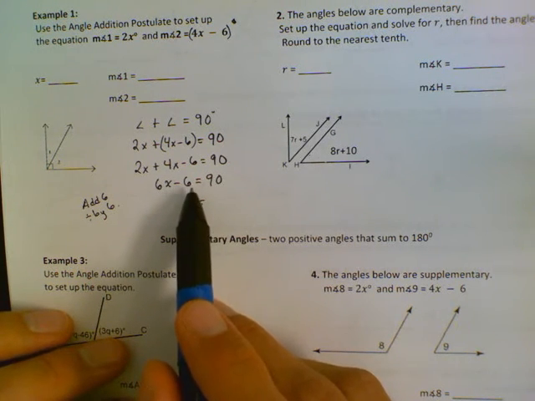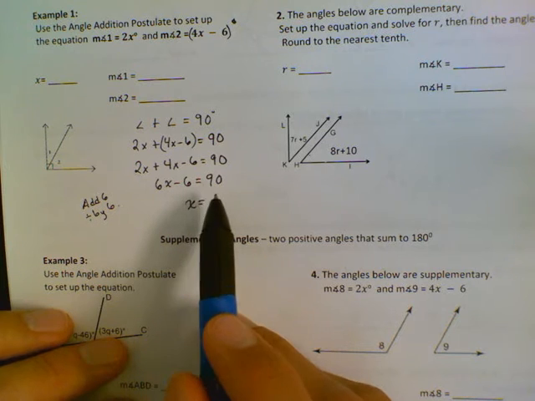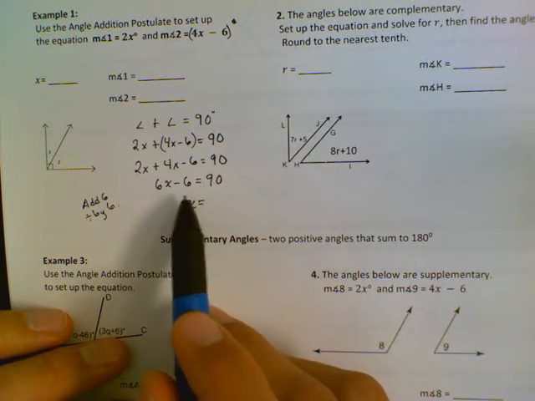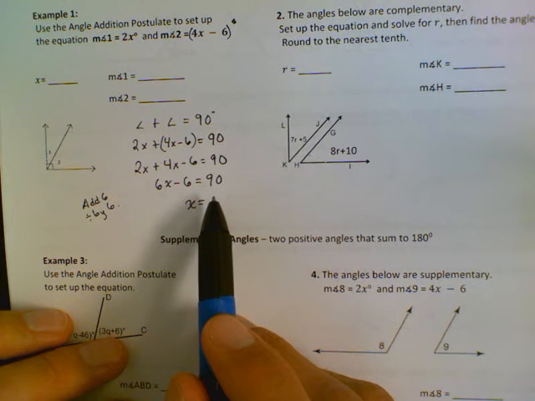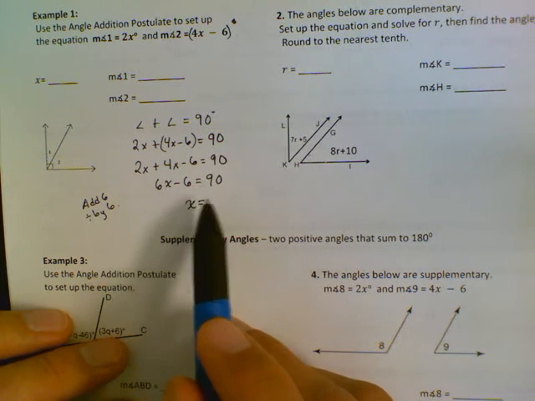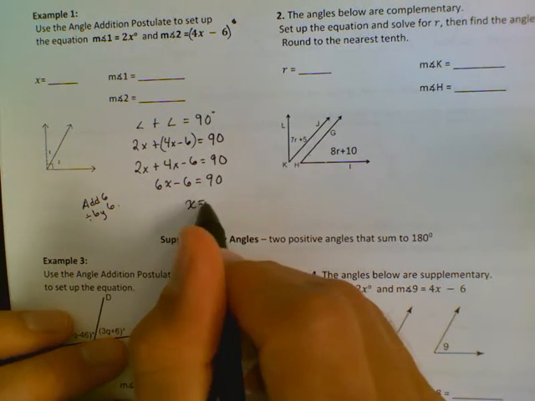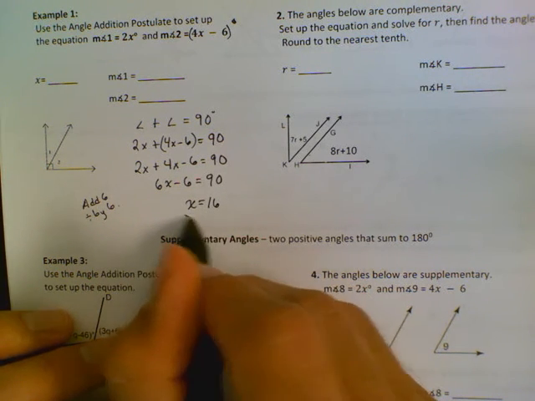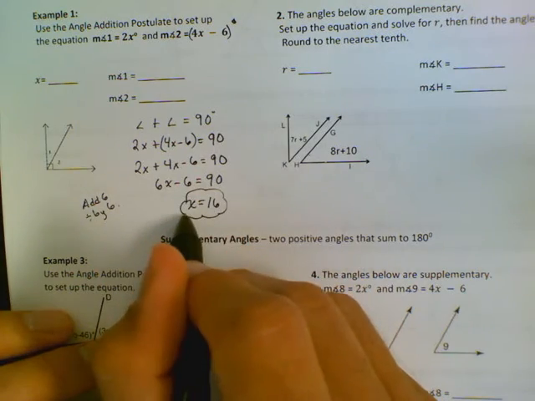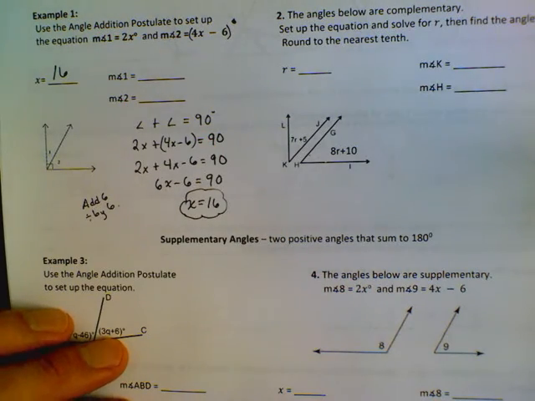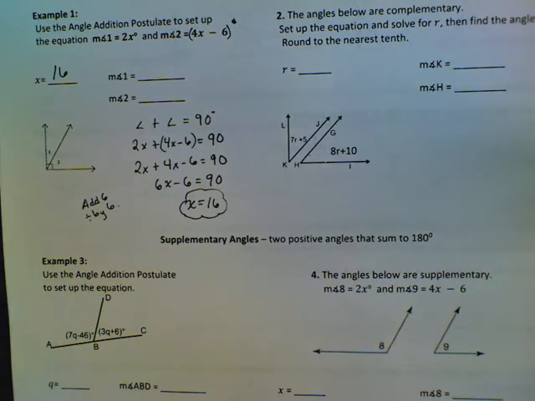So when you add 6, it'll be 96. 96 over 3. I'm sorry, 96 over 6. 16, I'm thinking. So let's put 16 in there as the answer for x. But this doesn't say what is x.